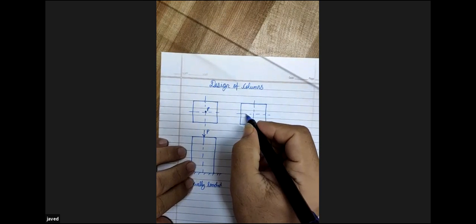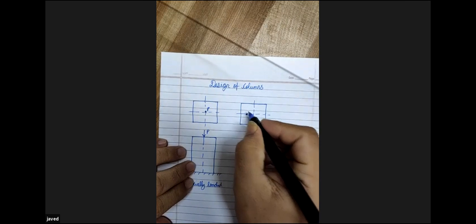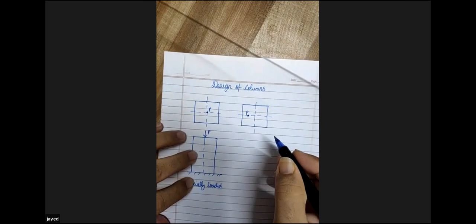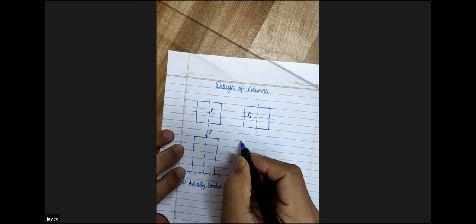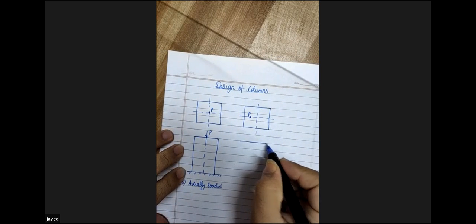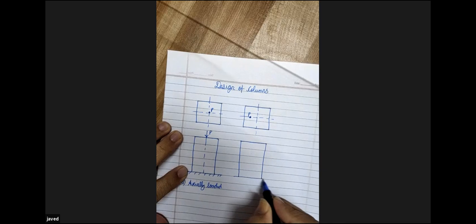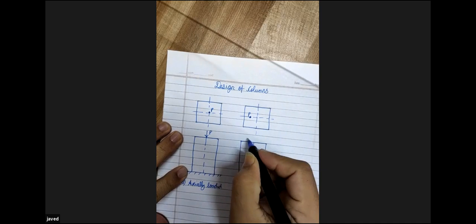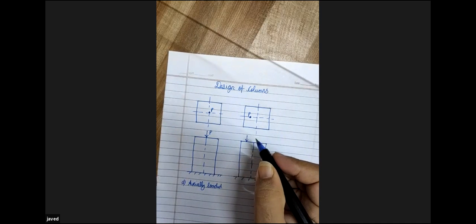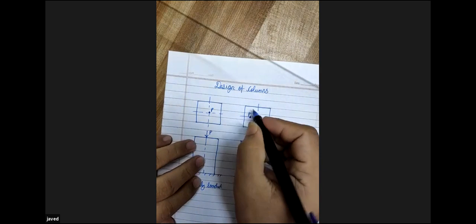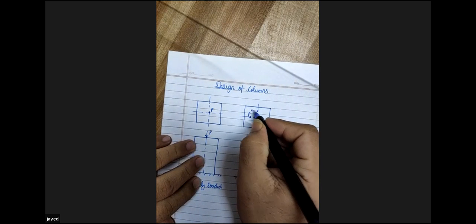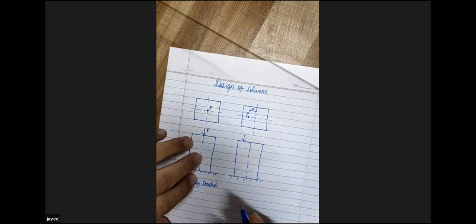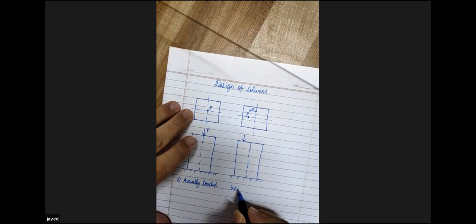Suppose the load is acting somewhere here, acting like this, and let us say this is acting at a distance of a. So this is your uniaxial bending.